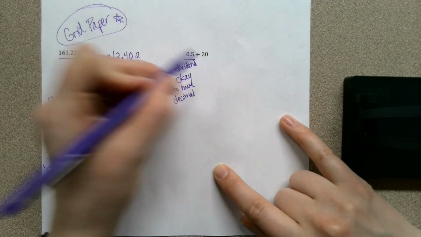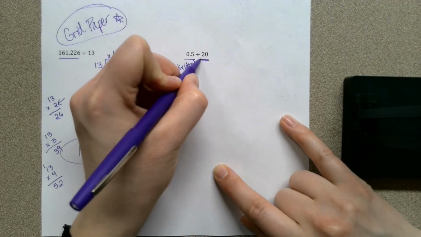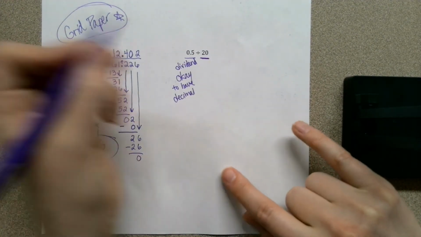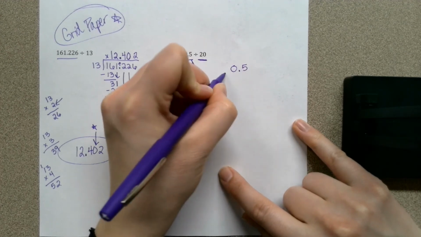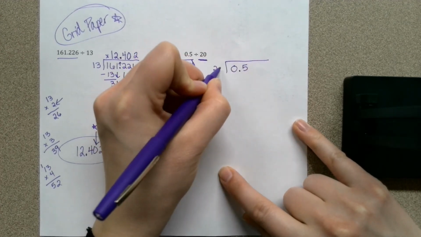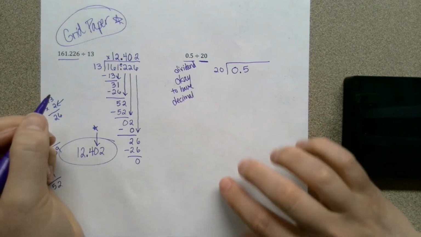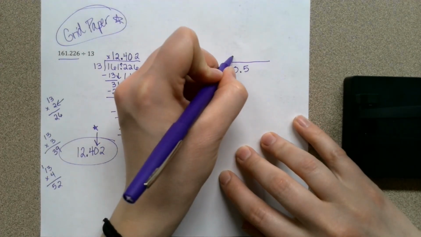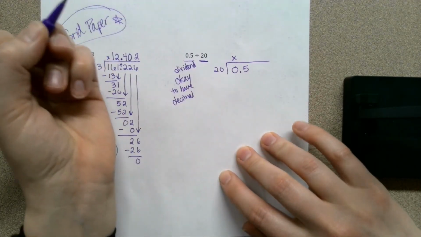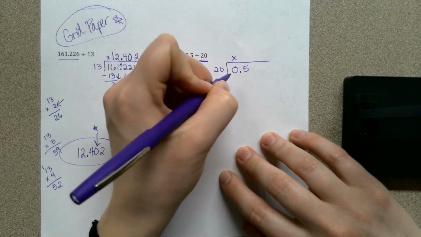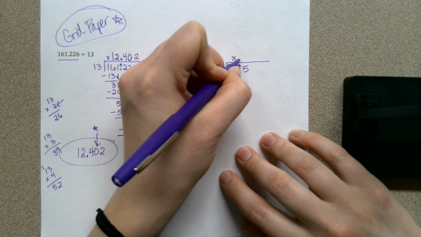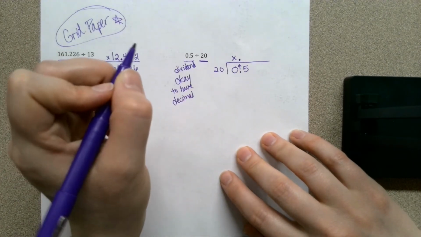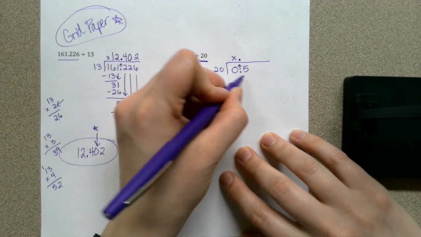Even though it's smaller than our divisor of 20, we still set it up the exact same way. 5/10 divided by 20, and we go place by place. 20 does not fit into the 0, so we could either put a 0 or an X. Now we got to the decimal, so that's going to go straight up, and now we can ignore the decimal and think of it as if it's not even there.